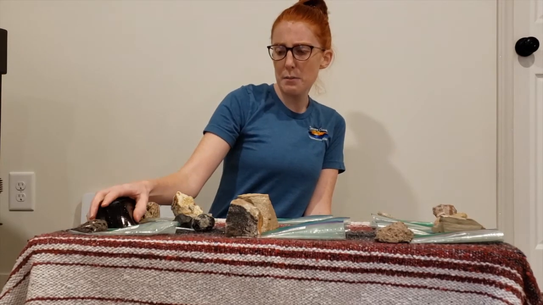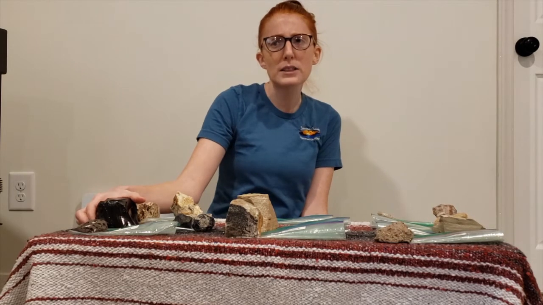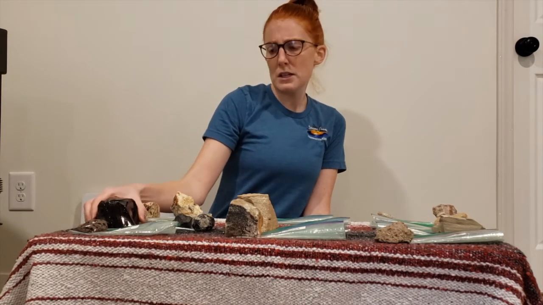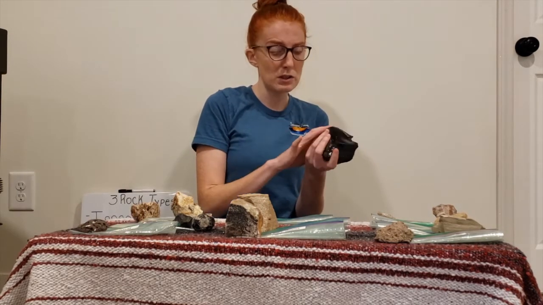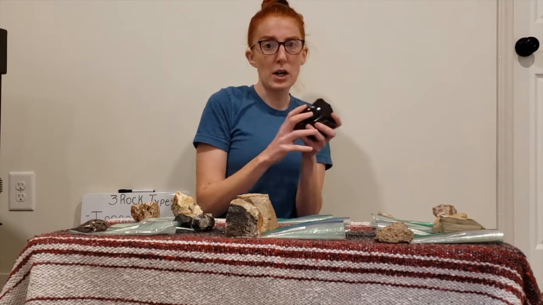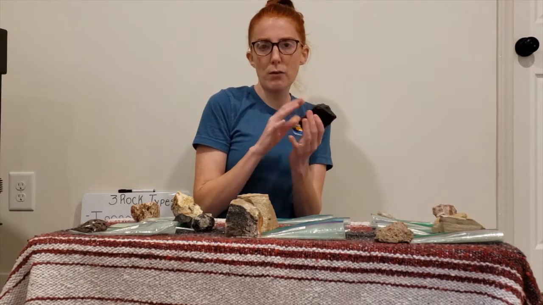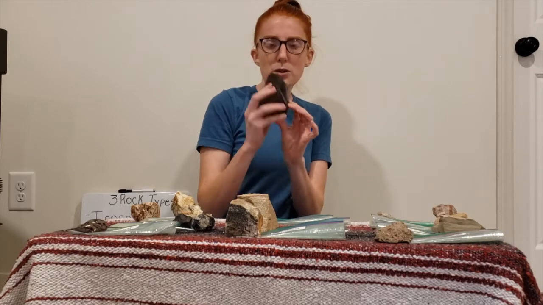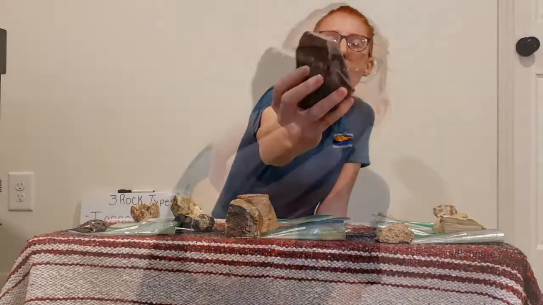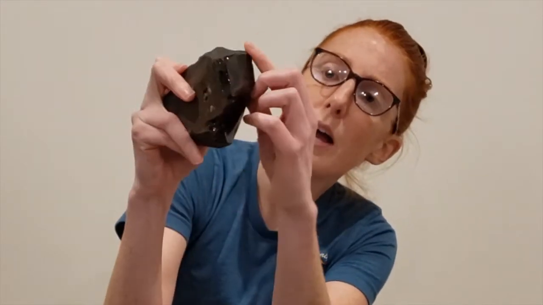Our next example is a really beautiful rock known as obsidian. And obsidian is known as volcanic glass. So this is when the volcanic magma cooled rapidly and didn't form any crystals with it. So you get this product of obsidian. Obsidian, when broken, has really sharp edges on it.